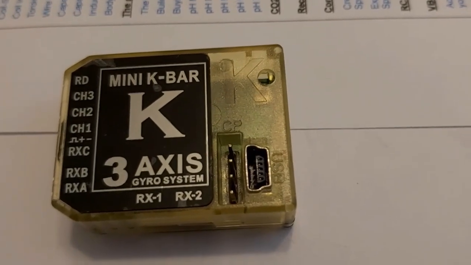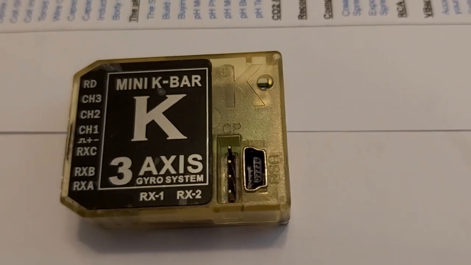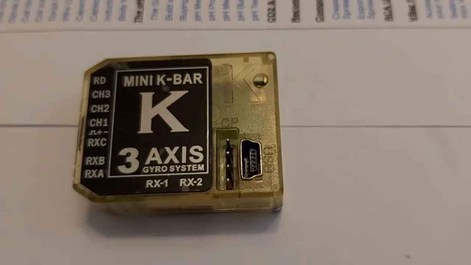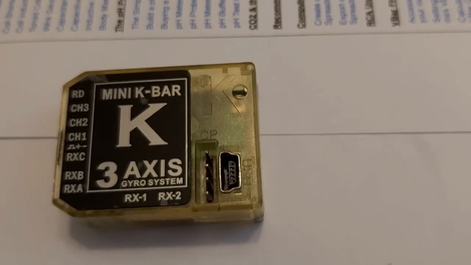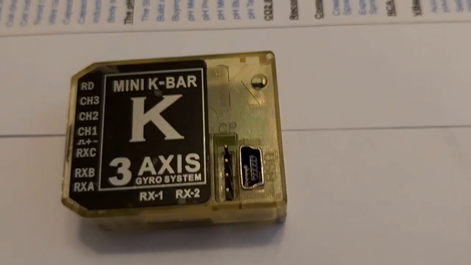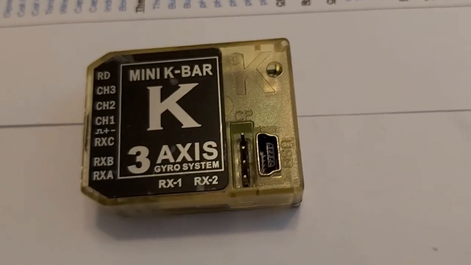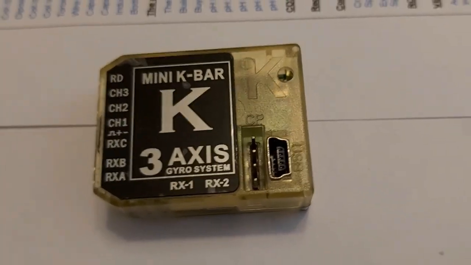Alright, today we're going to be looking at how to use a mini KBar for controlling some other output. In my case, I have a scale fuselage that I want to control the landing gear on. At first I didn't know you could do this. Then, thanks to the help of several folks in RC Groups, I was able to figure out how to do this.